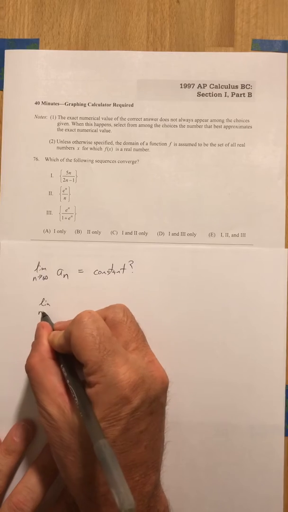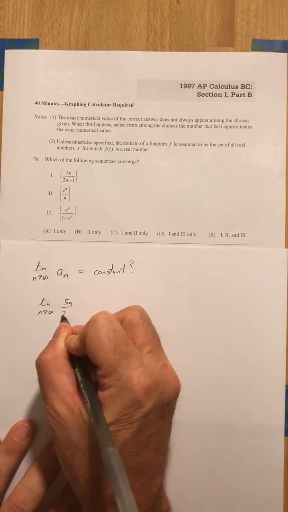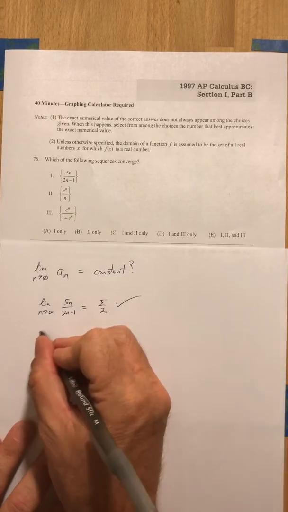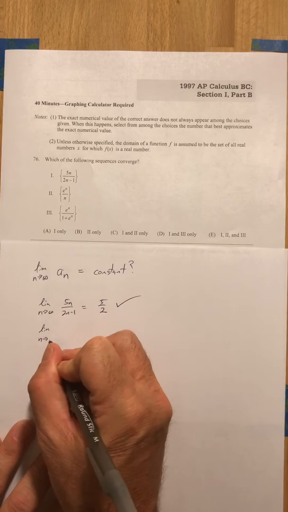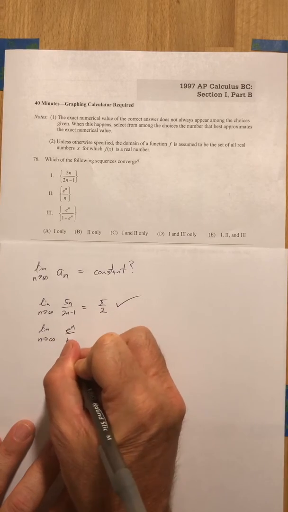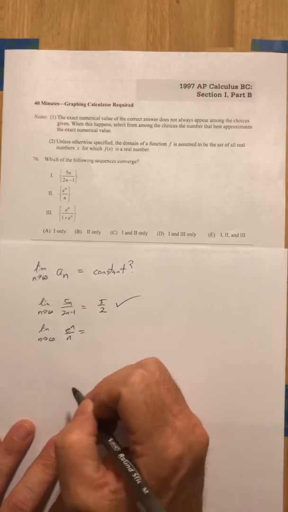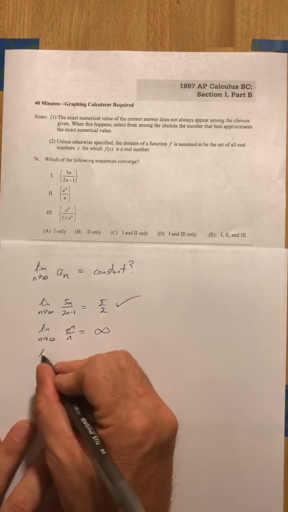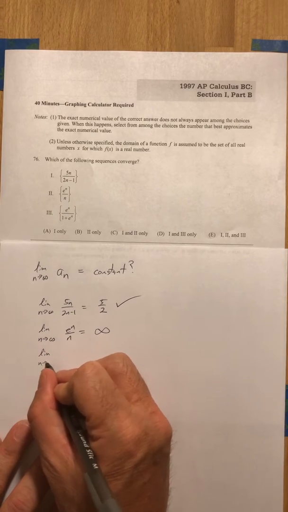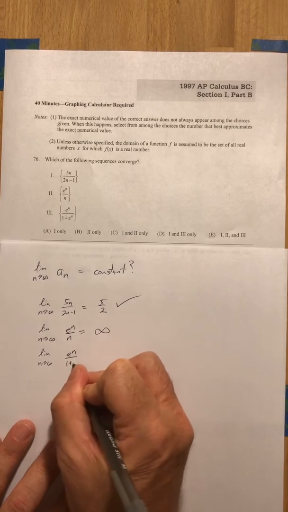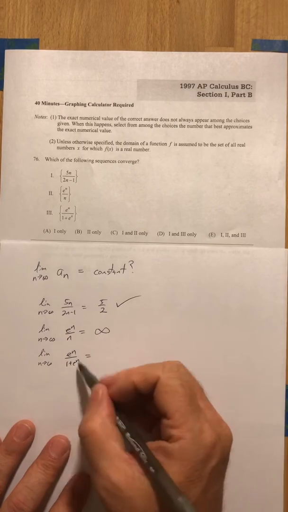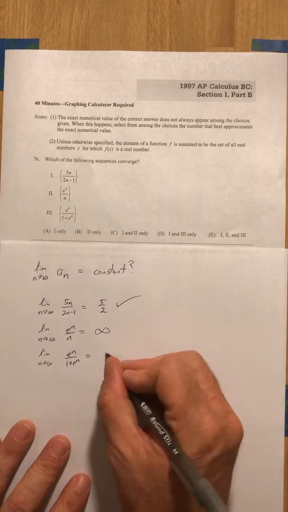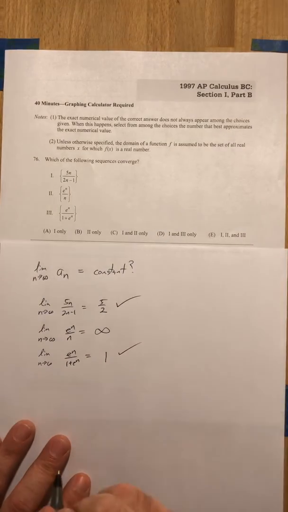The limit as n goes to infinity of 5n over 2n minus 1, we should recognize as 5 halves. That is convergent. The limit as n goes to infinity of our second one, e to the n over n. This is an example of a top-heavy scenario, and so that one diverges. And the limit as n goes to infinity of e to the n over 1 plus e to the n. This one, you could use L'Hopital's rule to see that you get repeated e to the n over e to the n over e to the n. So that limit is actually going to be 1, and that means that it converges.